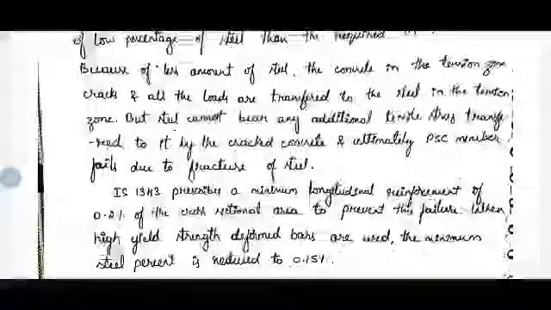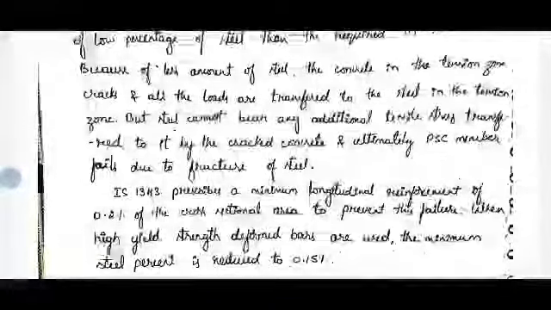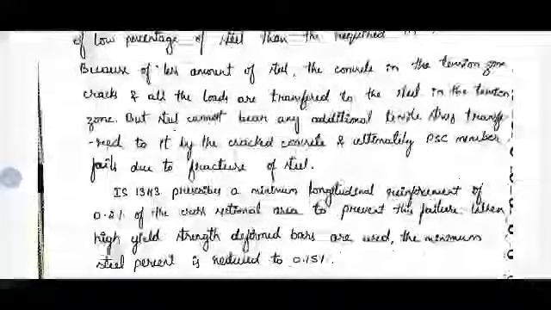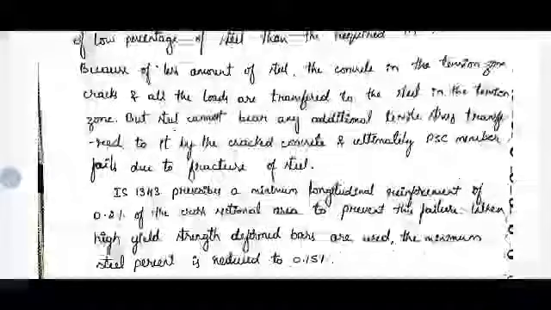So keeping this in mind, the IS code gives us guidelines. If you are providing steel in PSC members, the minimum longitudinal reinforcement, or main reinforcement, that we provide in a beam should be 0.2% of the cross section of the beam. If you are providing high yield strength deformed bars or high strength steel, then 0.15% of the cross section of the beam is enough. So that is the minimum reinforcement to be provided.